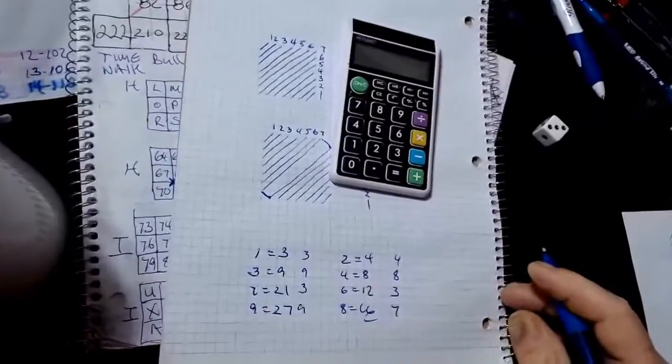Now, where in the world do I get this? Where do I get that information from? Oh my God, I'm going to drive myself crazy. But it was delivered to me. I found it in a game.